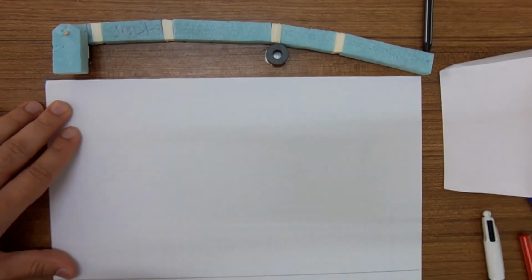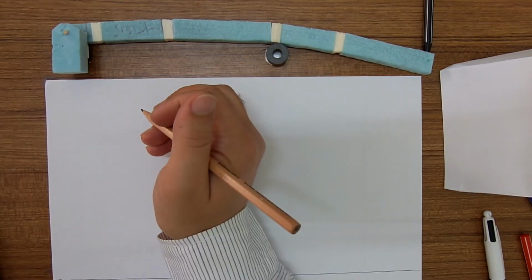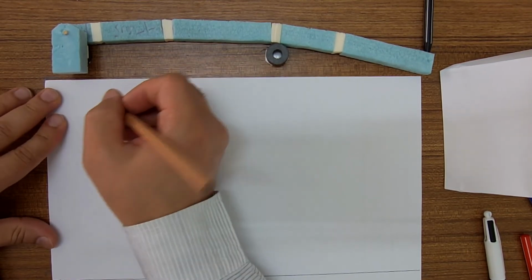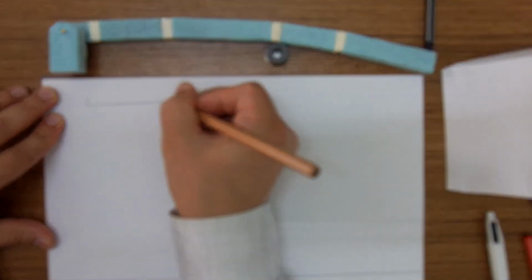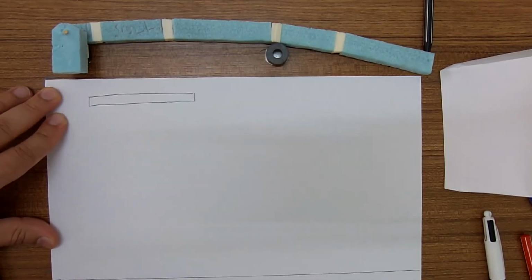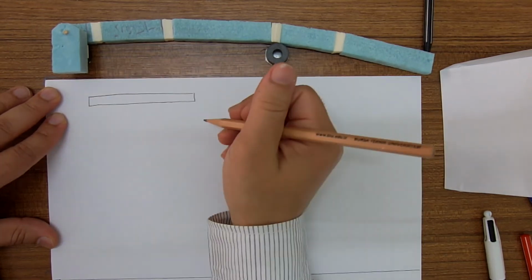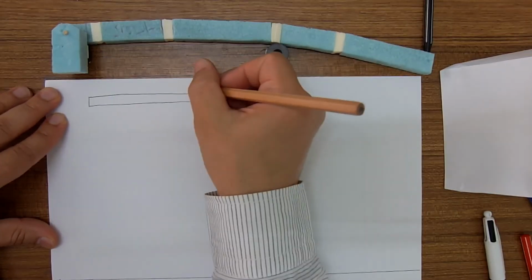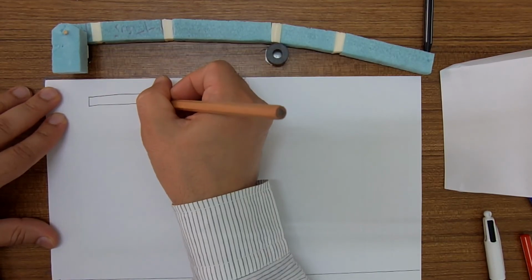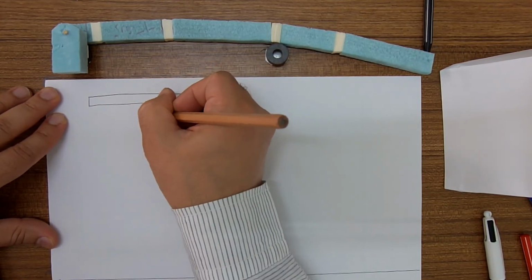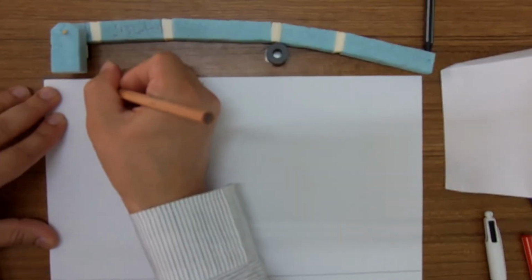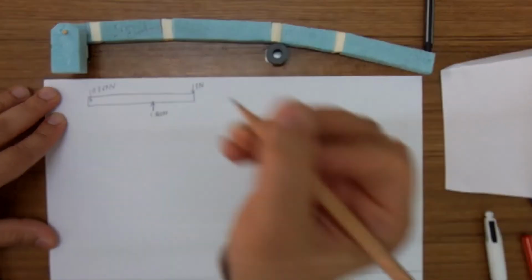Since the page doesn't have enough space, I have to draw the free body diagram on a new paper, because we draw shear and moment diagrams just below the free body diagram of the beam. There was 1 Newton here, 1.867 Newton here, 4.867 Newton here.